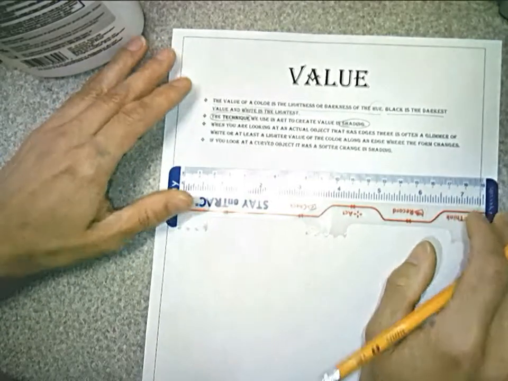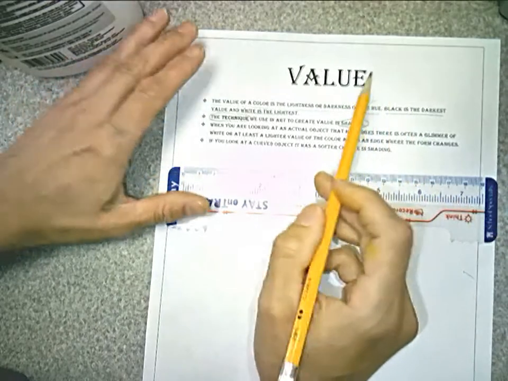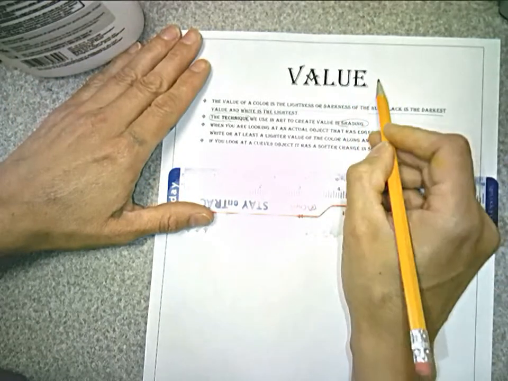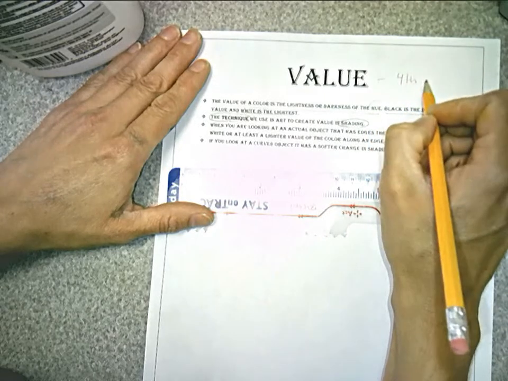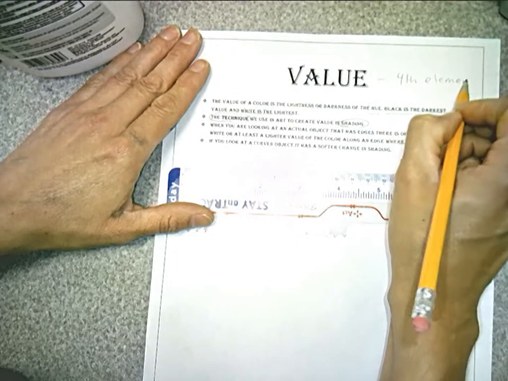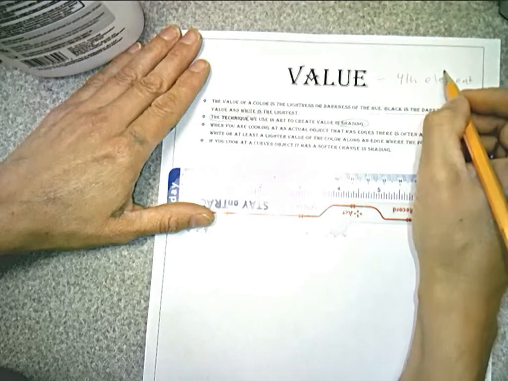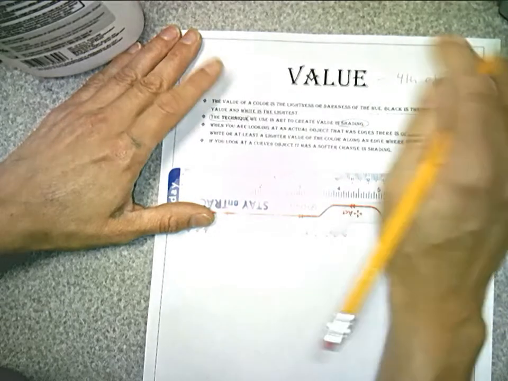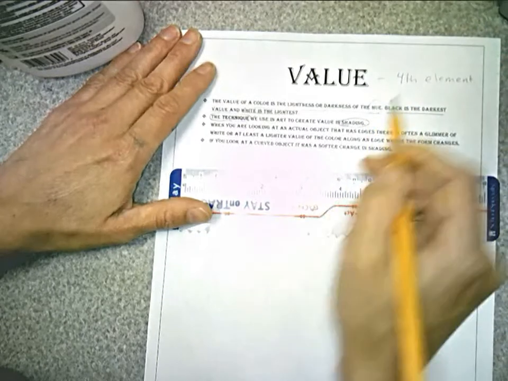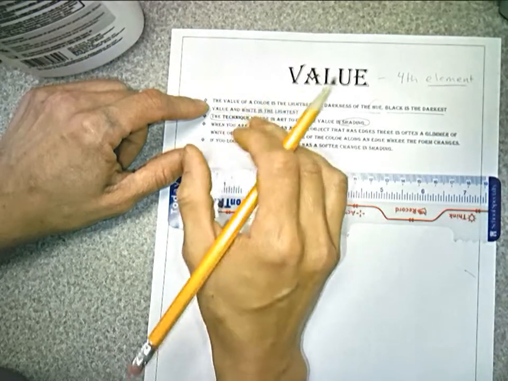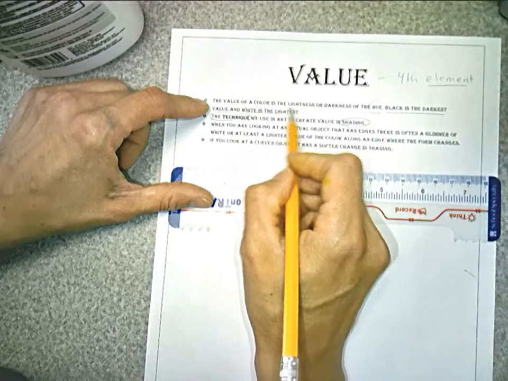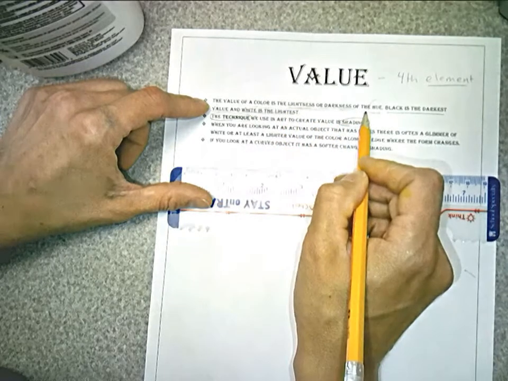Okay, so we're starting with value today, and I'm going to use a pencil. Value is our third, or actually our fourth element. So far, we have line, shape, form. Value is the fourth that we're looking at, and these are our elements of art. And value means the lightness or darkness of the hue.